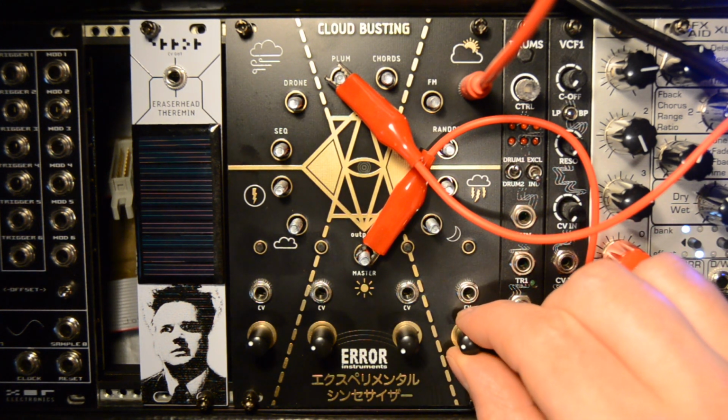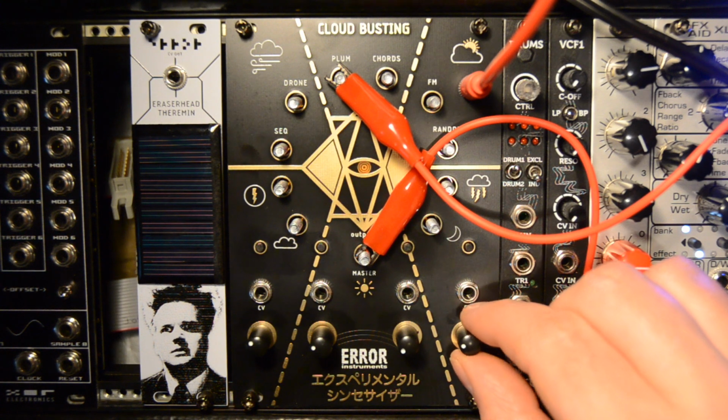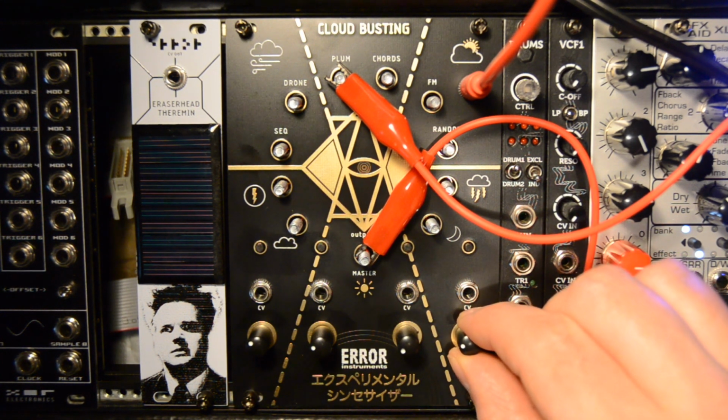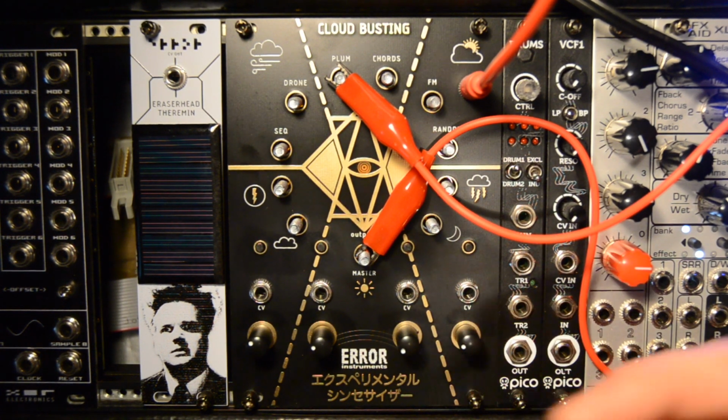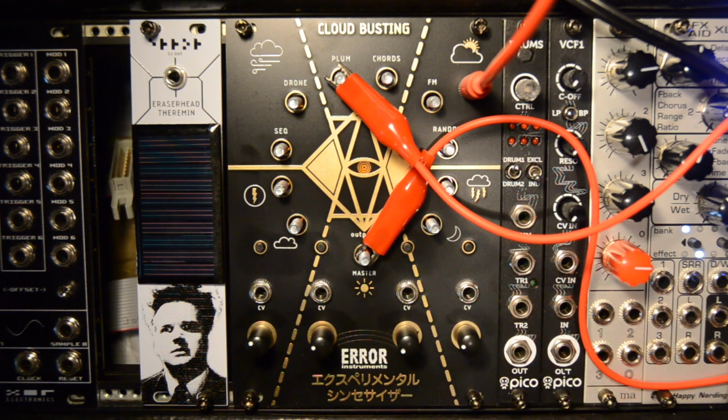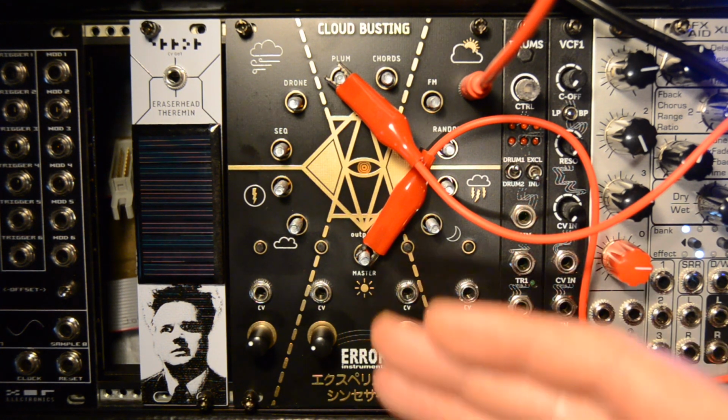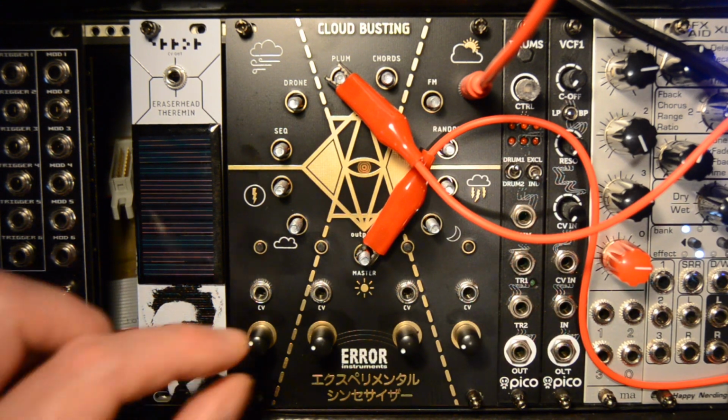And when you find the right sweet spot, you can get it to sound like a flute. And when you find these flute-like overtone sounds at really low frequencies, these can be really powerful bass sounds.